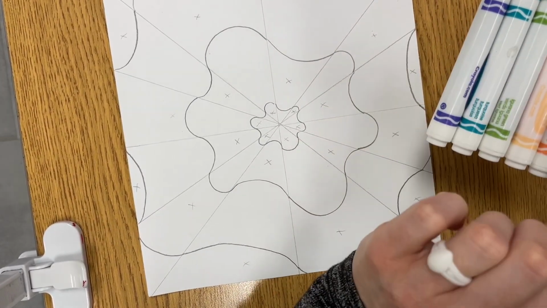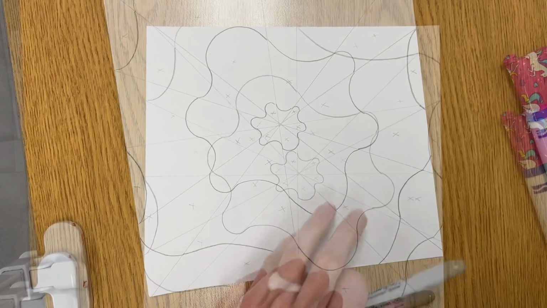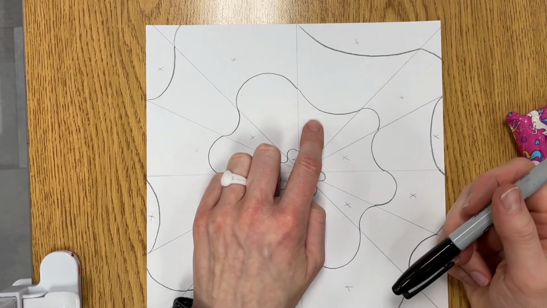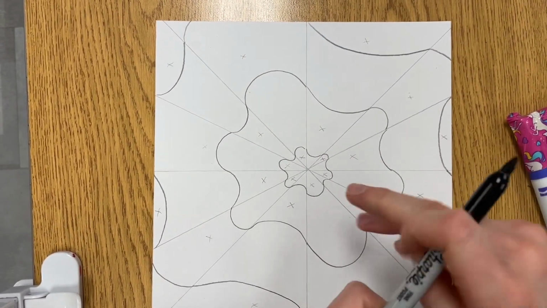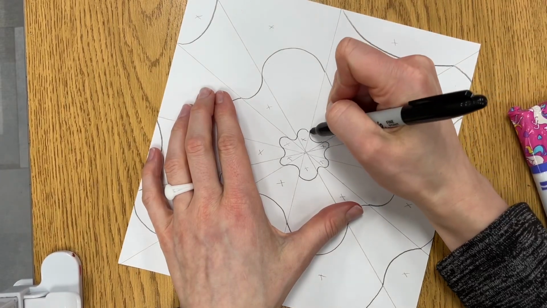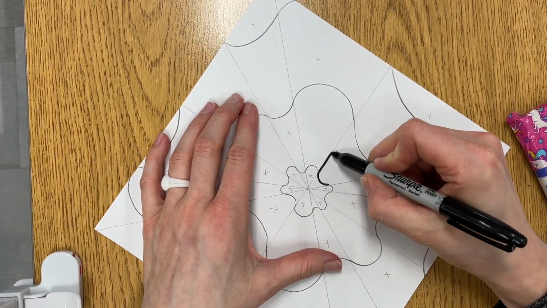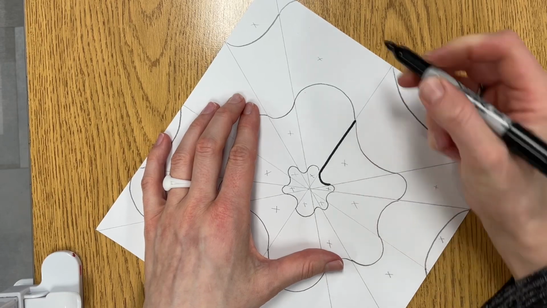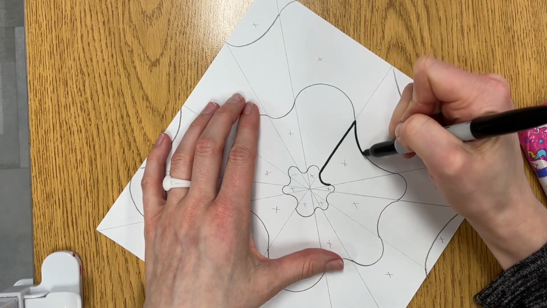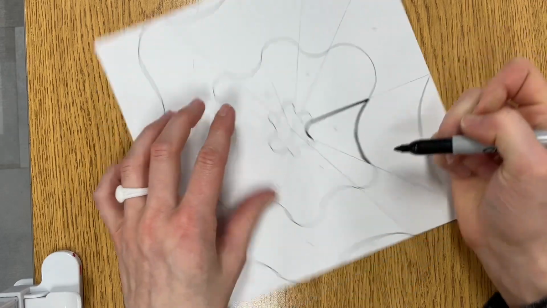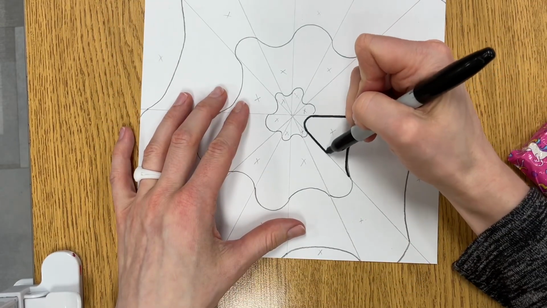Any dark colored marker will work. You could use these or the Mr. Sketch, or you can simply use a Sharpie like I am. And then in the spaces where you added the X, you're going to color in. I highly recommend that you outline the space that you're coloring in first. This helps your lines to be smooth when you're coloring in the space. Taking your time, being sure to stay inside the lines.